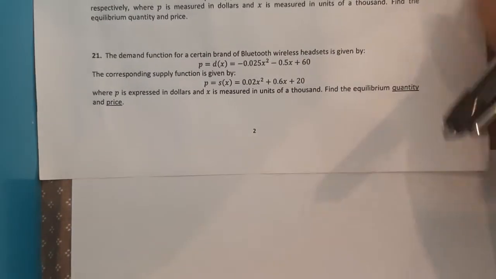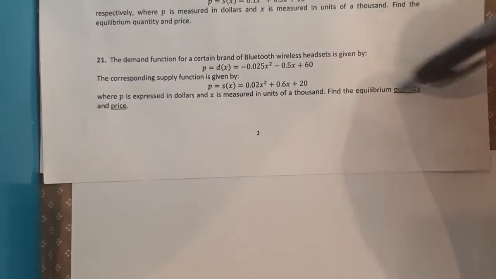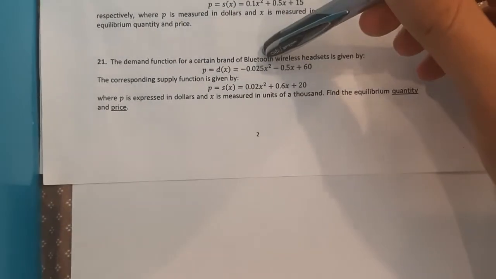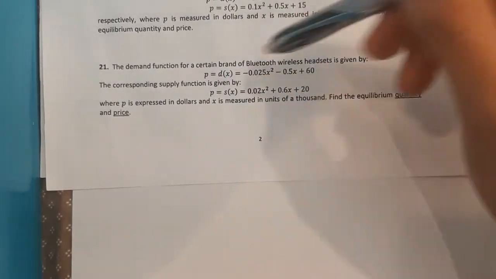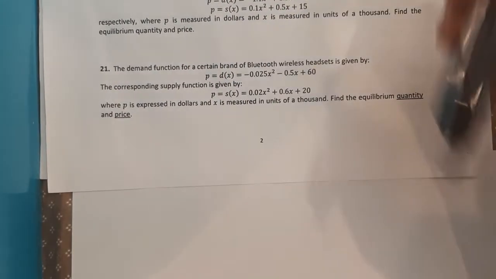So in the next one, here it's also asking for the equilibrium quantity and price. This is for Bluetooth wireless headsets. So the first thing is we can set the demand and supply functions equal.